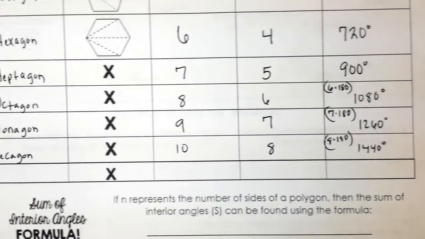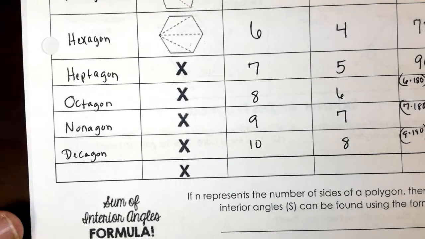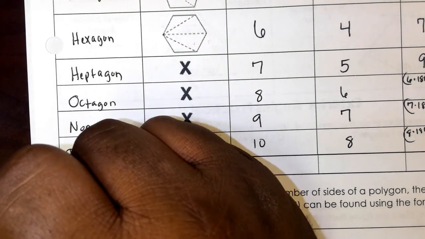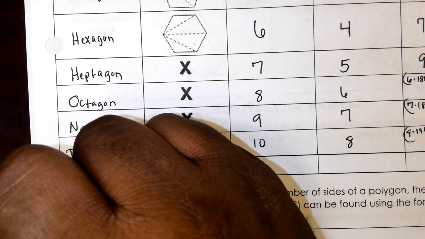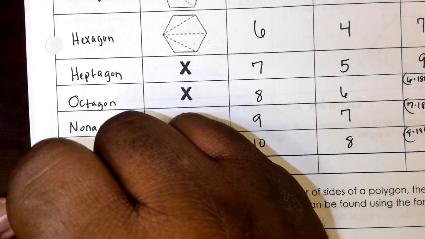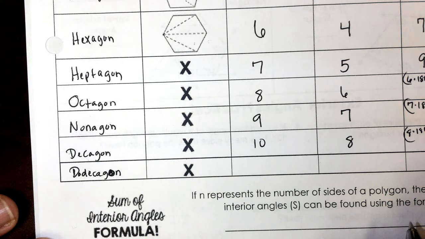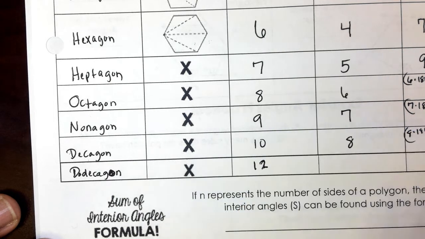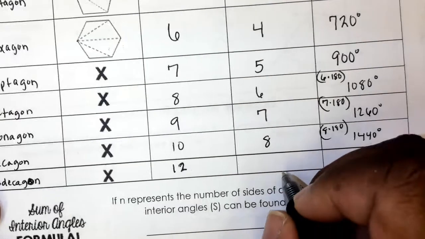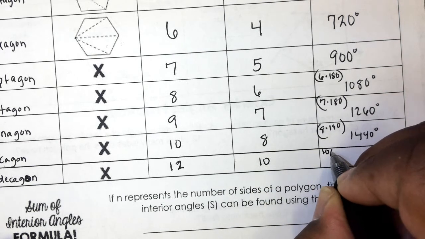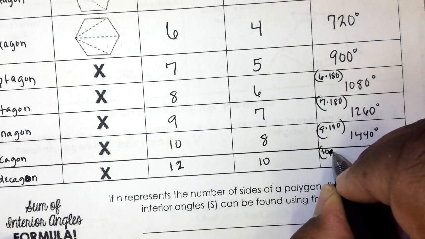And then we're skipping number 11. I don't even know if they have a name for the 11th one. I think they do. We're doing the next one after that, which is the dodecagon. Hold on, let me spell it right. Decagon with a D-O in front of it. Dodecagon, that's 12 sides. So it has 10 triangles, and then 10 times 180.